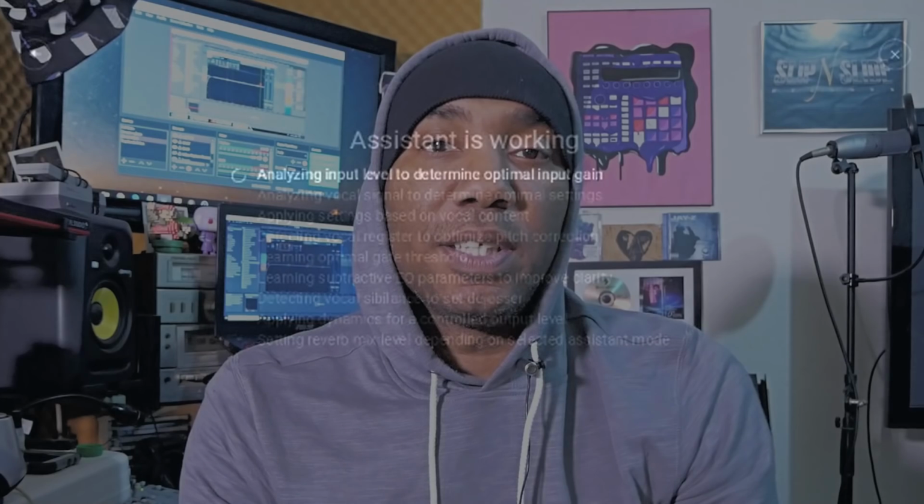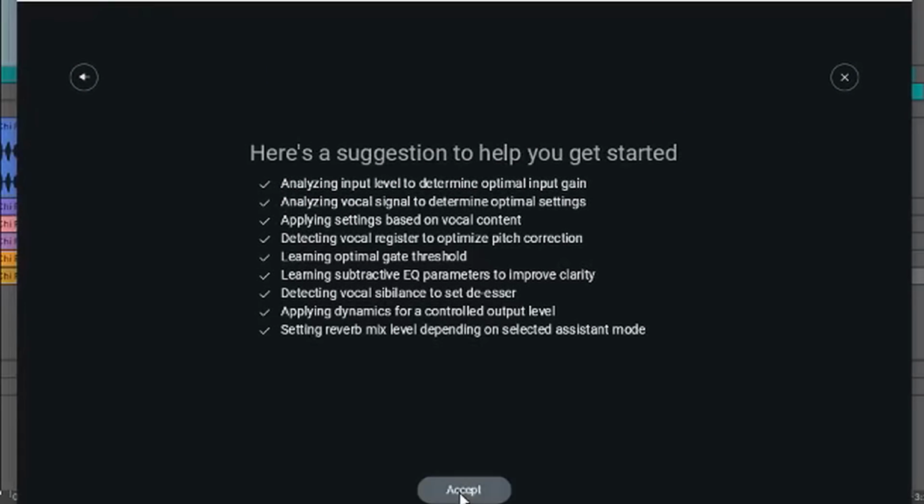We're also going to check out the newly added option, Vocal Assistant, which is an algorithm that figures out your custom preset for you.